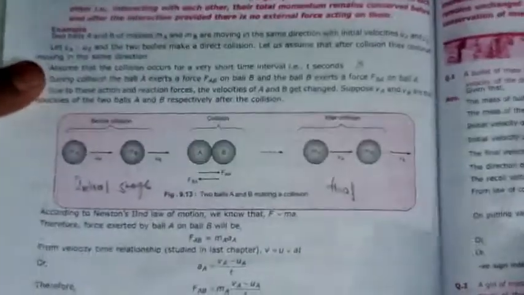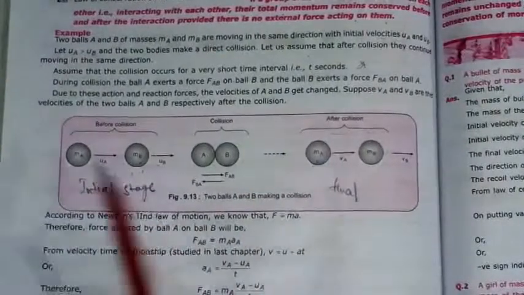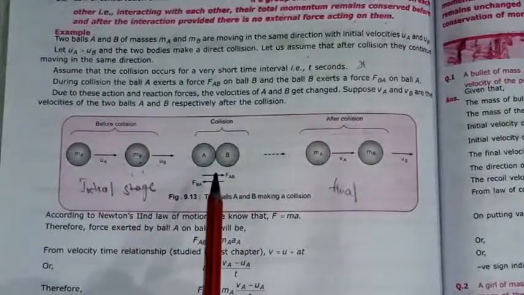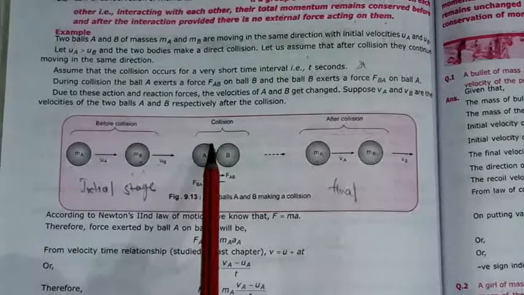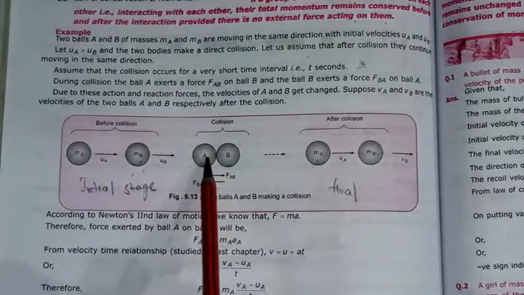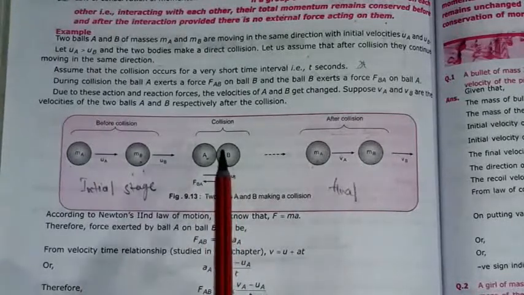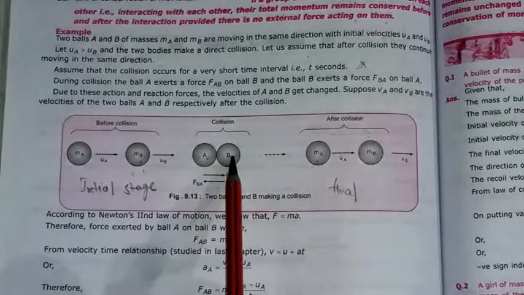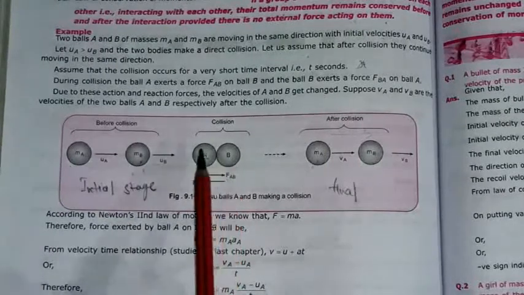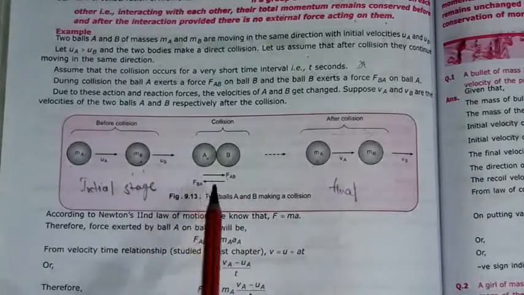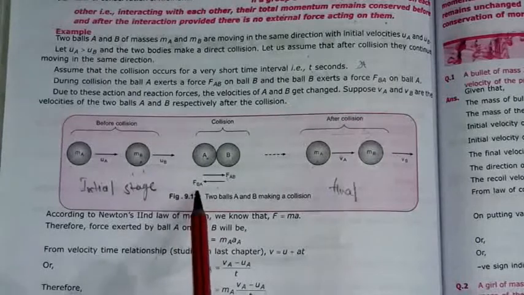As you can see here in this figure, at the condition of collision, this ball exerts a force FAB in this direction on ball B, and ball B exerts a force on ball A. The force is FBA.